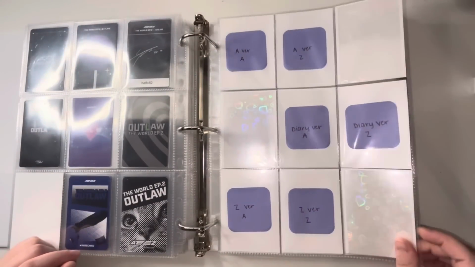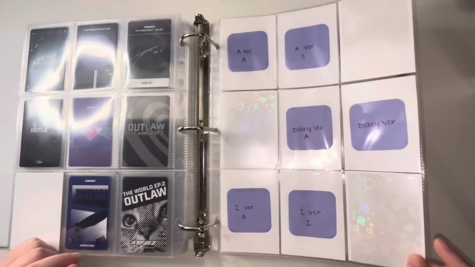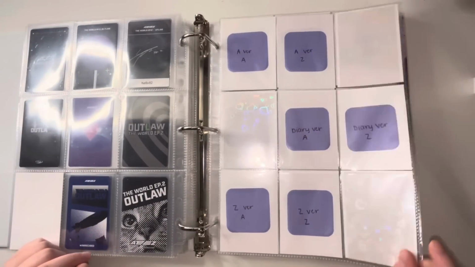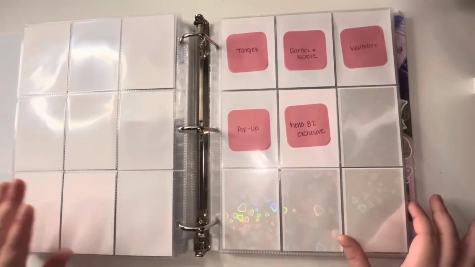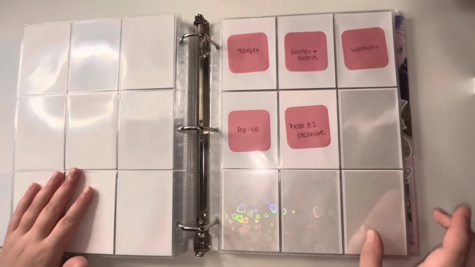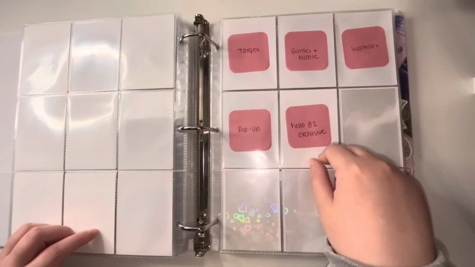Okay, and then this is for Will. As you can see, I have not added anything to this yet. I'm waiting until all my trades come in to store those, and then I think I have all of these except for Target.